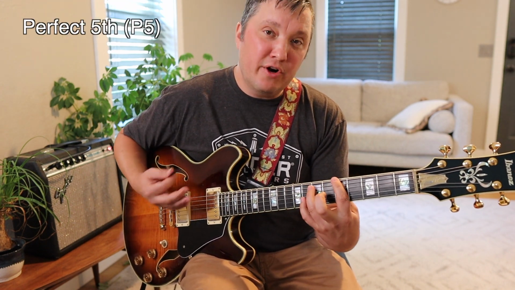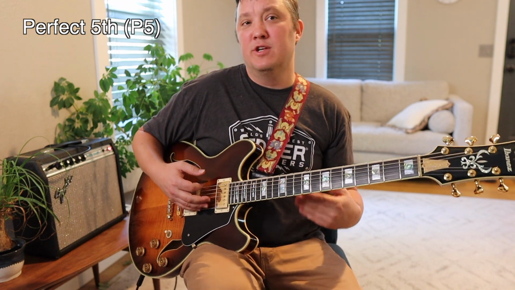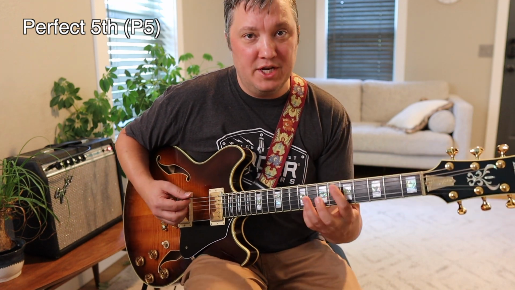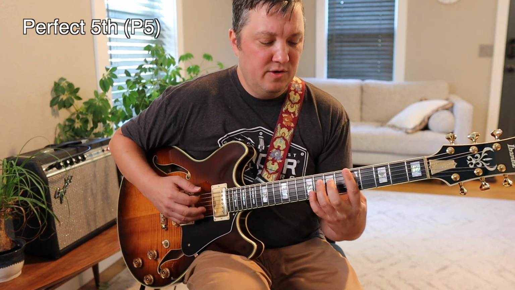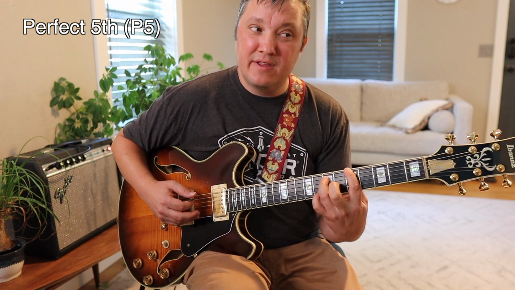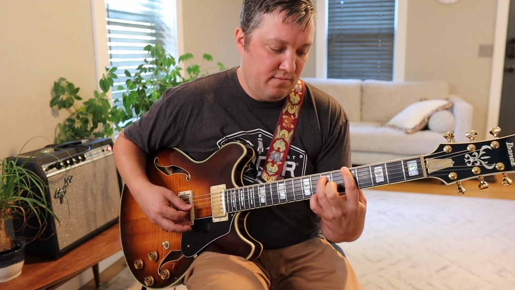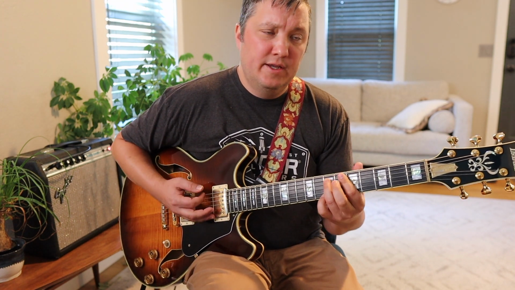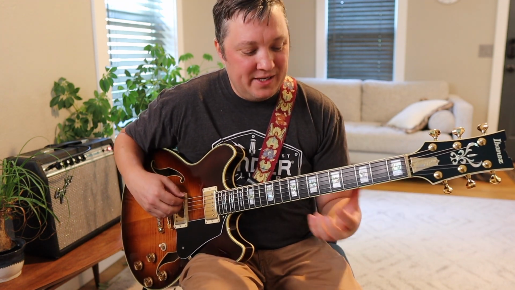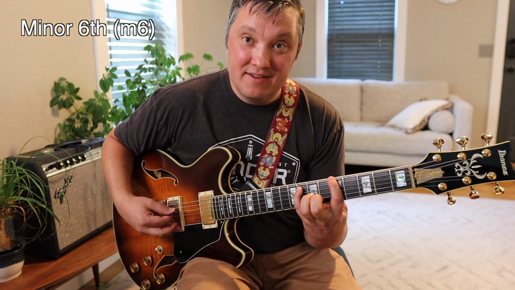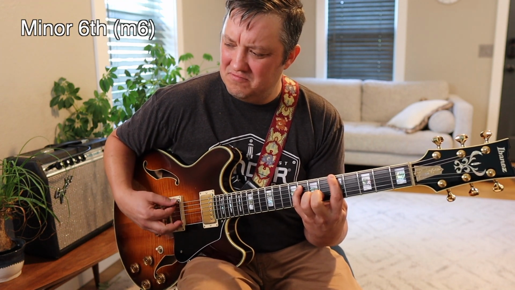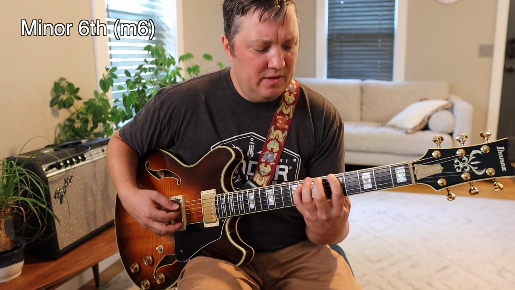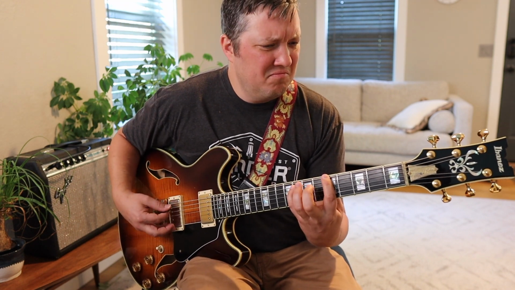The next one is perfect fifth. A lot of us guitar players know this as a power chord shape. Root fifth. So perfect fifth. The next one up is called minor sixth. Kind of dark sounding, right?